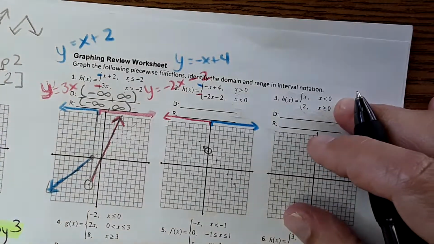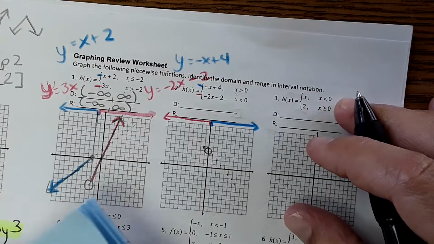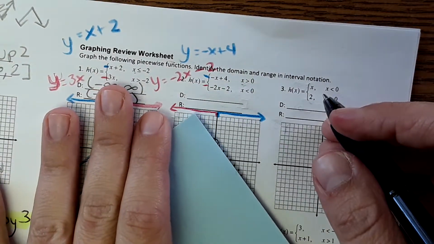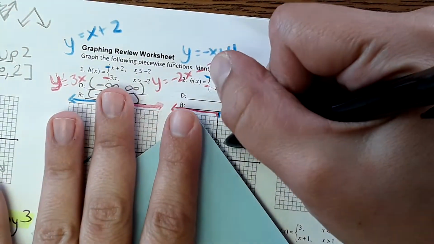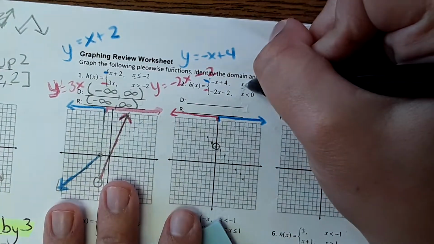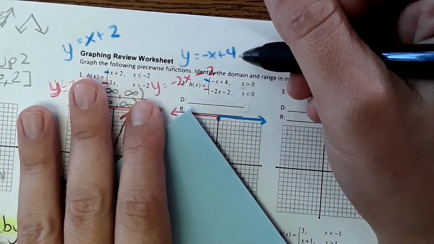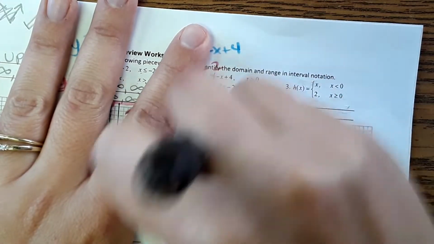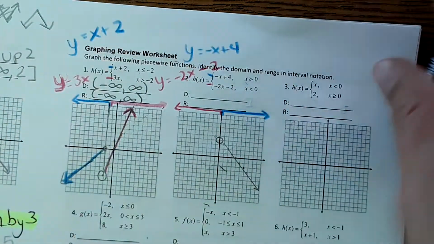It intercepts at 4, right? Yes. Then down 1 over 1, so it goes this way. Why is it an open dot? Because x is greater than 0, it doesn't include it. Oh. Yeah. And this is blue.